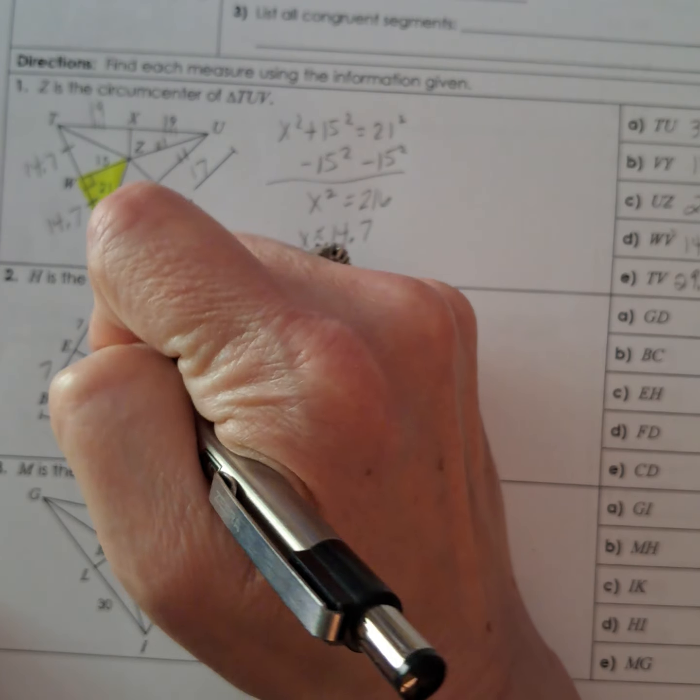So EH plus 7 squared equals the hypotenuse, 13 squared. A squared plus B squared equals C squared. C is always the hypotenuse.